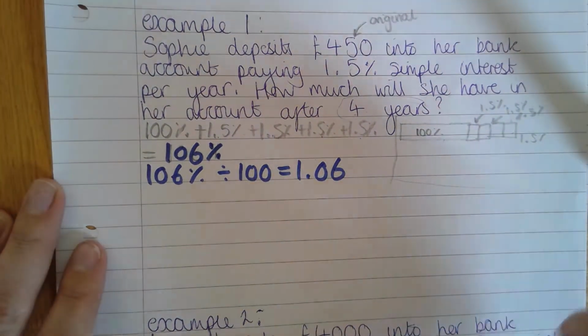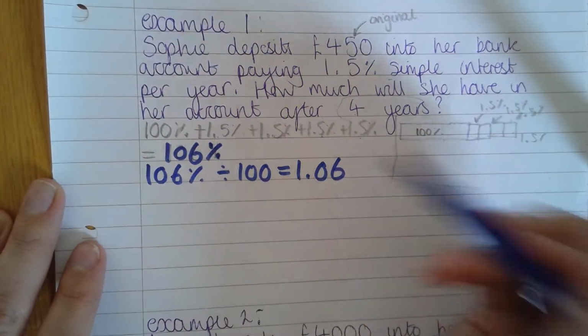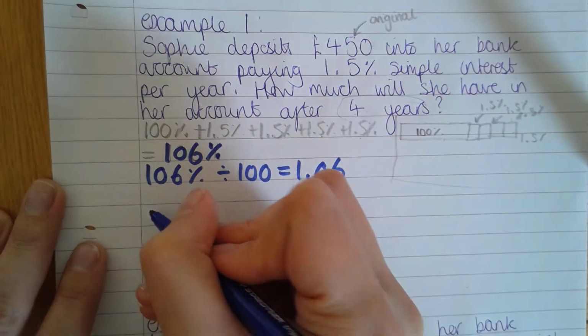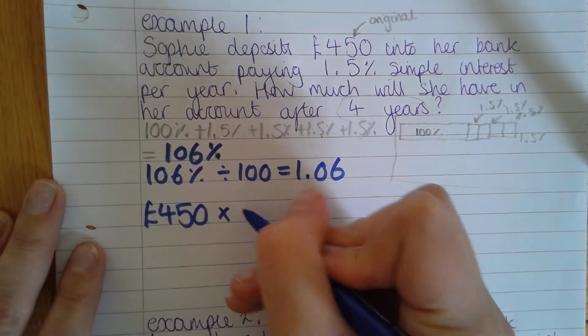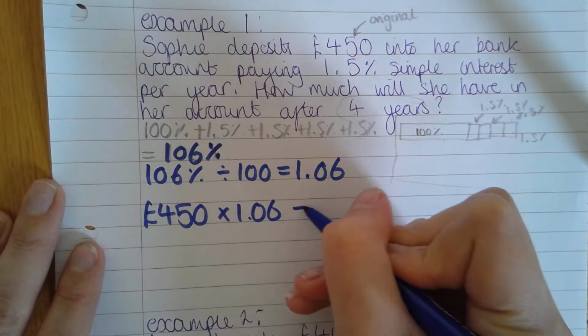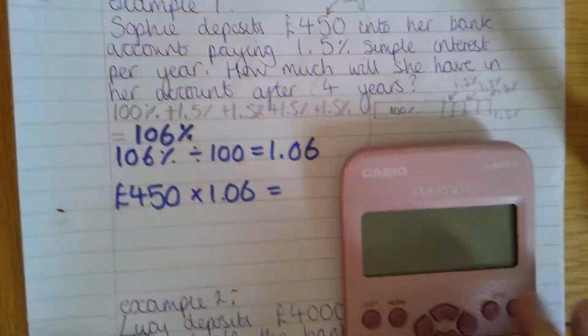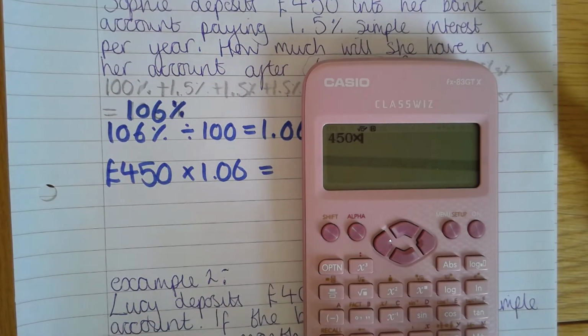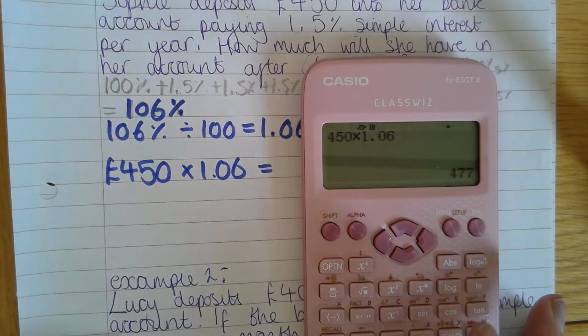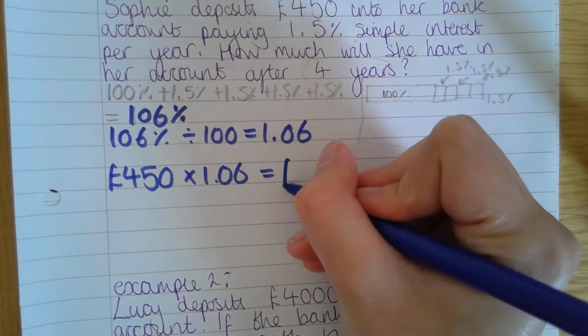And then remember, we use original times the multiplier to get our new amount. We do 450 times our multiplier, so £450 times 1.06 is £477.